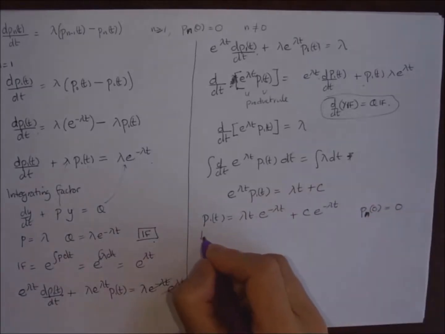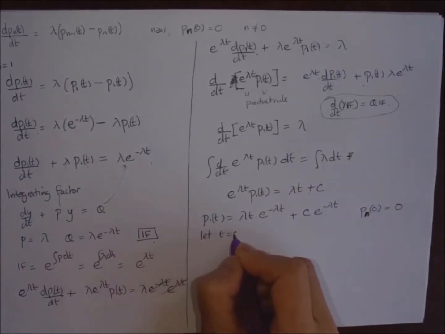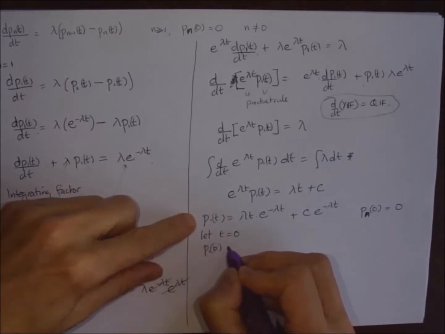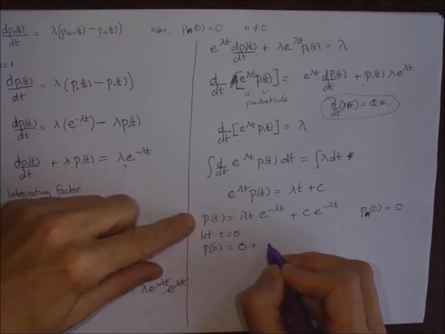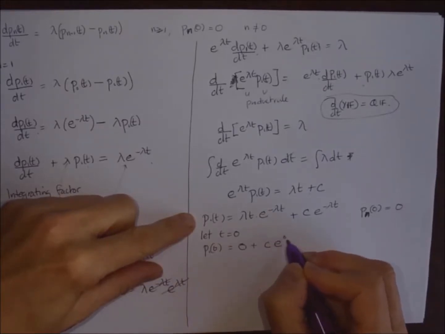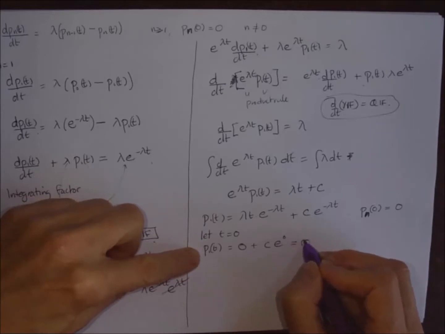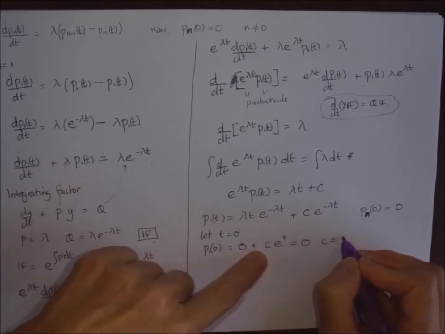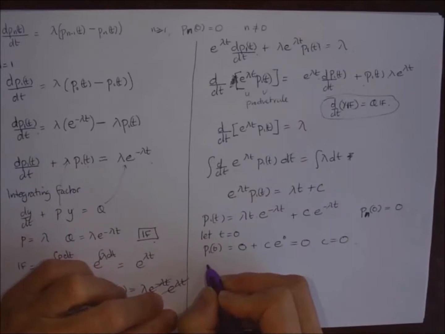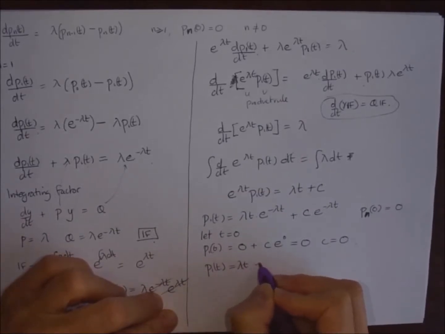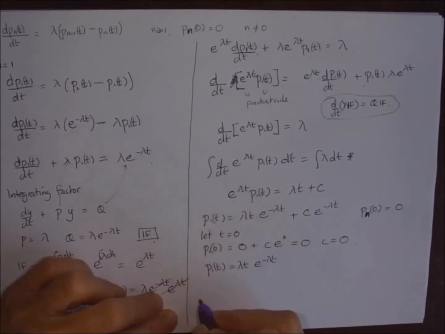So then we let t equal 0, that becomes P1 of 0 equals 0 plus c e to the 0. But P1 of 0 equals 0, therefore c must equal 0. So we finally have P1 of t equals lambda t e to the minus lambda t, right?